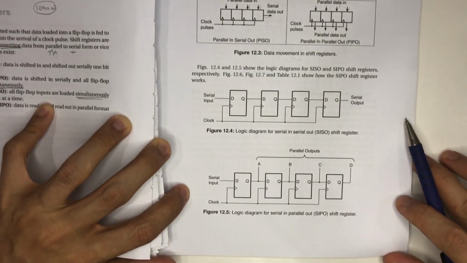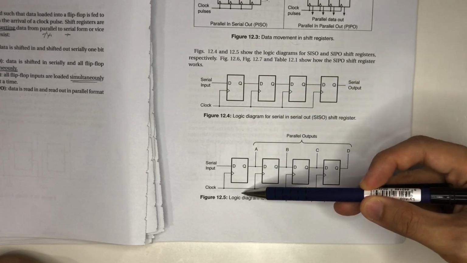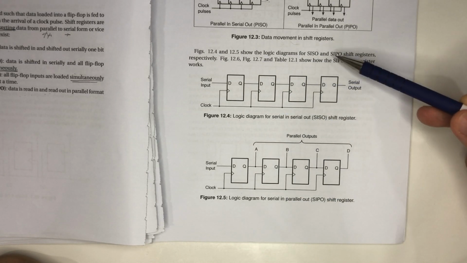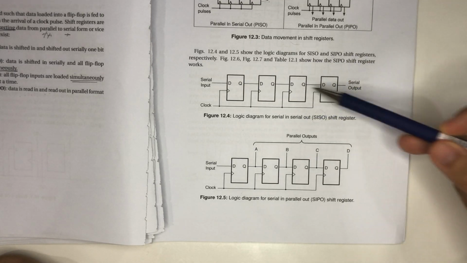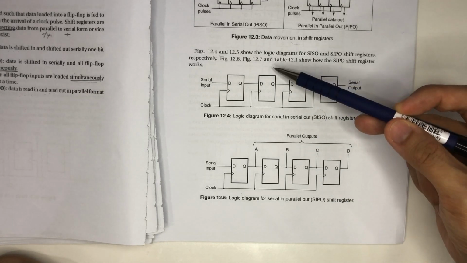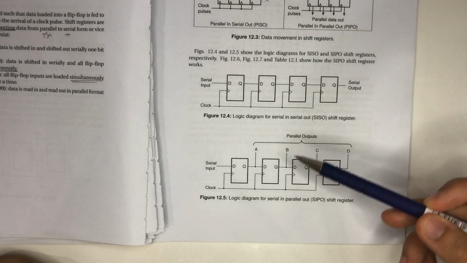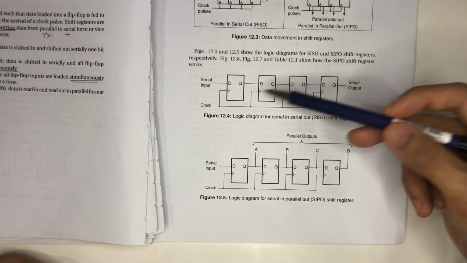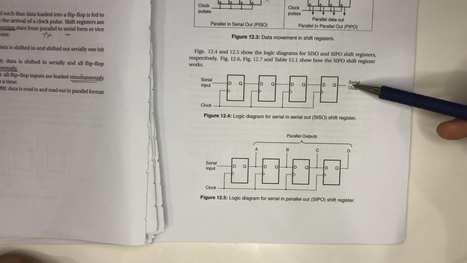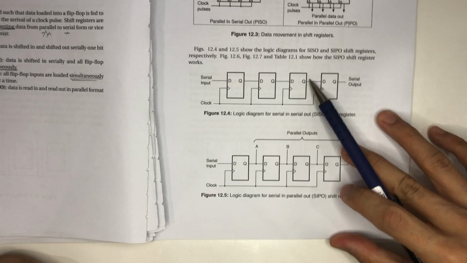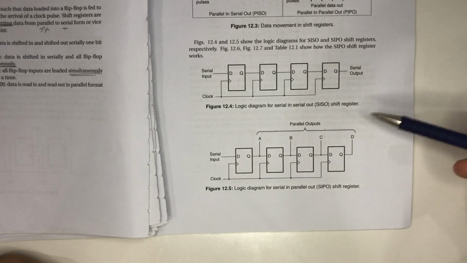Now, figures 12.4 and 12.5 show the logic diagrams for the SISO and SIPO shift registers respectively. So this is your SISO and this is your SIPO. Table 12.1 shows how the SIPO register works, which we will see later on the next page. You see this is the flip-flop, and you can see serial data in and serial data out, one in, one out. How about the SIPO? You can see you have one serial in and multiple outputs simultaneously.